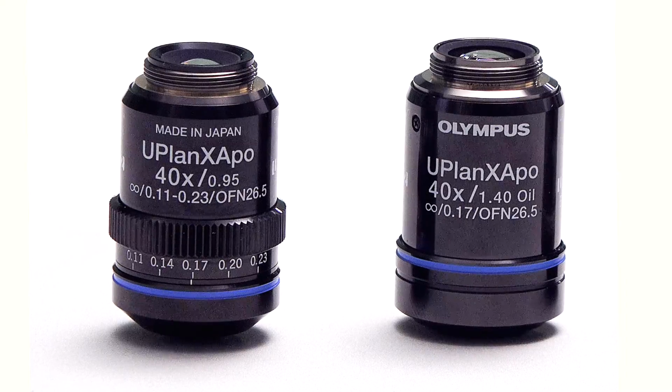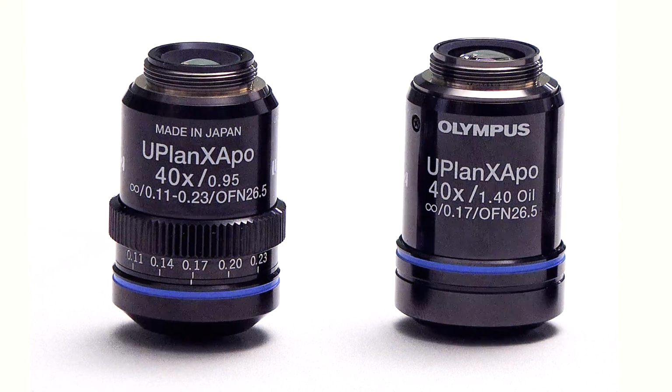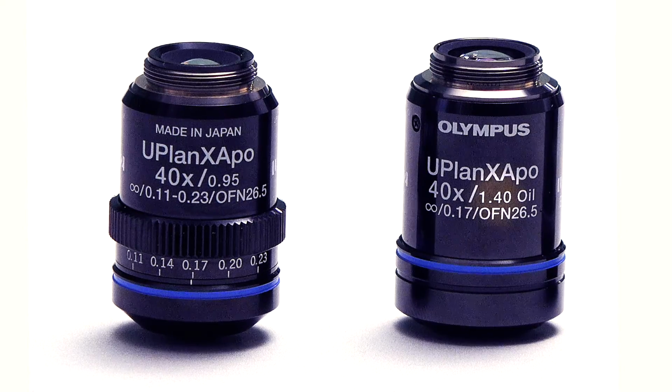The other interesting point between the 40x UPlanXApo dry and the 40x UPlanXApo oil is the numerical aperture. So the dry lens has 0.95, which is the maximum that can be achieved with a dry lens. The 40x oil Apo lens has a numerical aperture of 1.4, which gives a superior resolution.